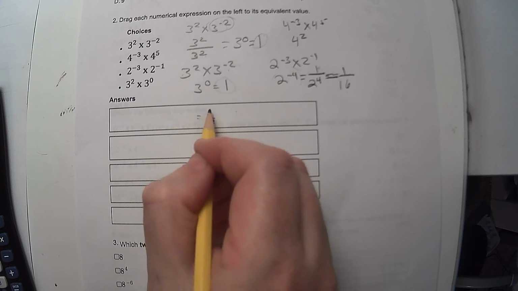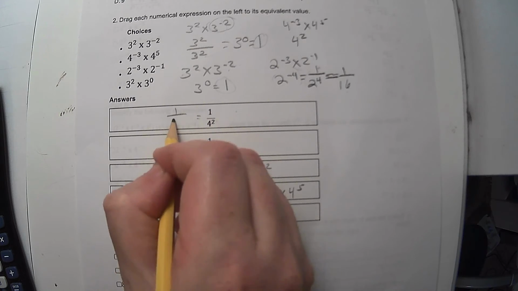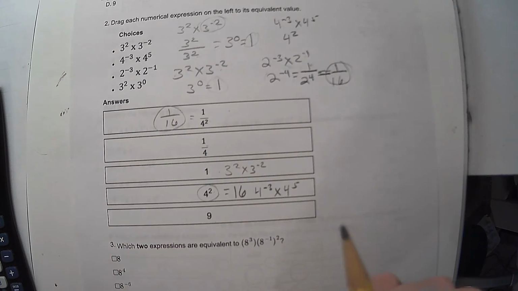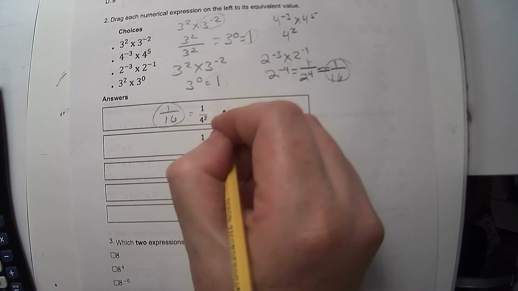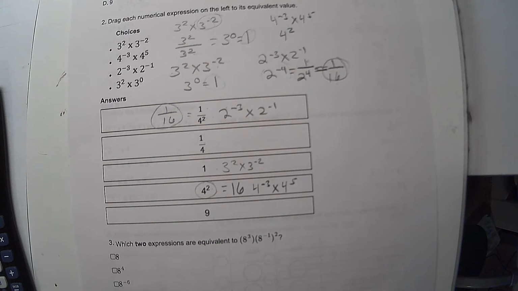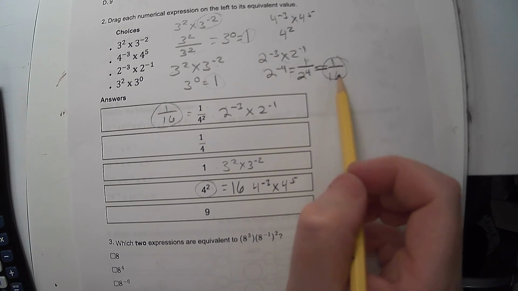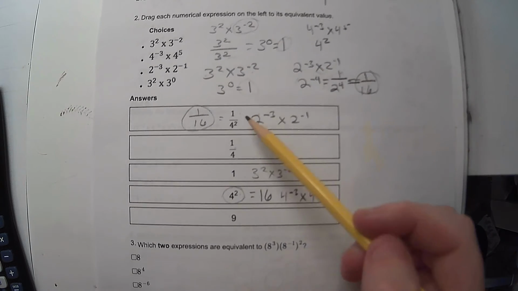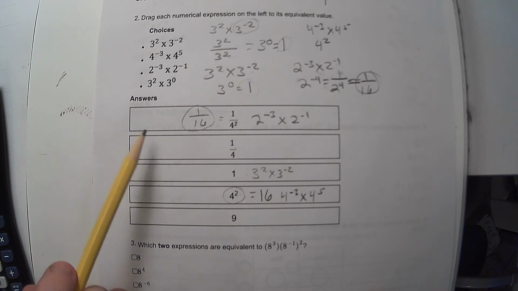So I come over here to the side of this one, I've got 1 over 4 squared, which gives me 1 over 16. So that one matches up with this one, which is 2 to the negative 3 times 2 to the negative 1. Alright? So even if you're working it out like I just did and you don't see your answer, don't give up on it. That doesn't mean you got it wrong. You just might have to do a little bit of exploration to figure out where your answer is.